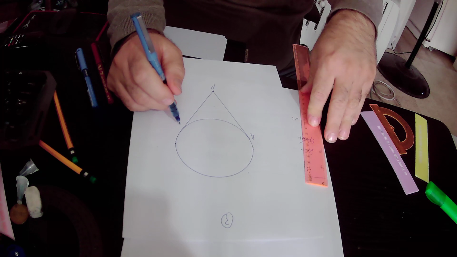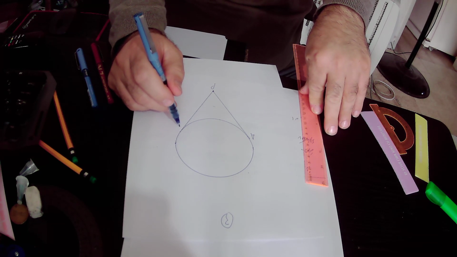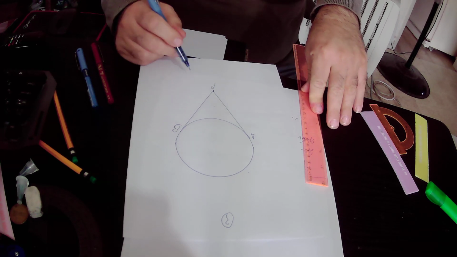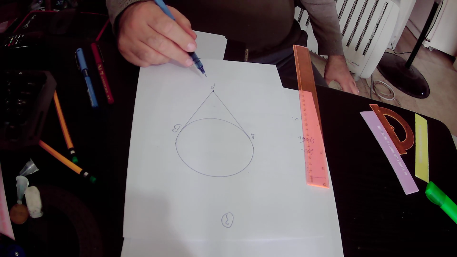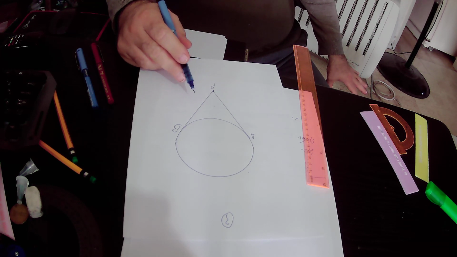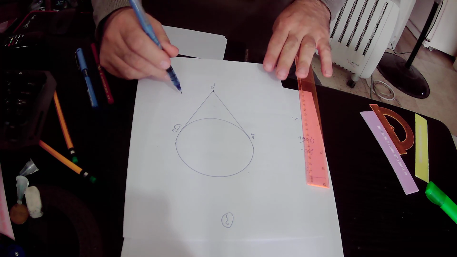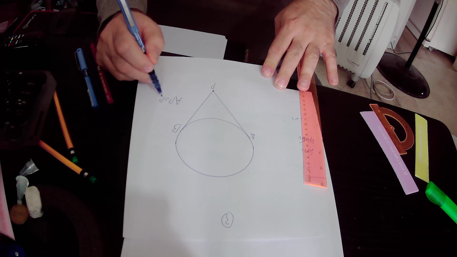Let's define the touching point as point B. So if from the external point P we draw two tangents to this circle, then the lengths of these two tangents are equal to each other. That is to say, AP equals PB.